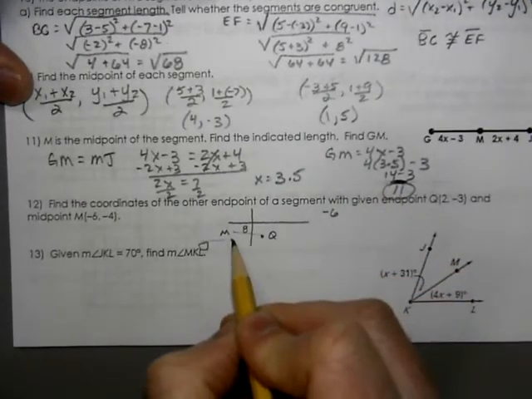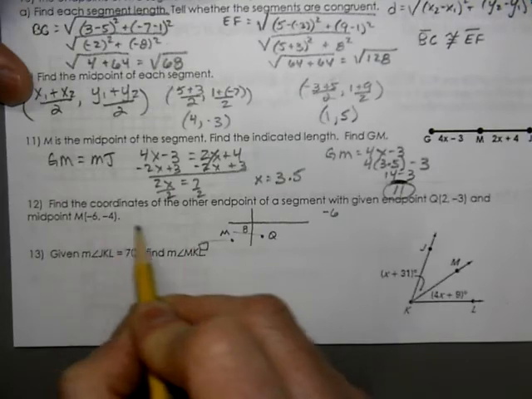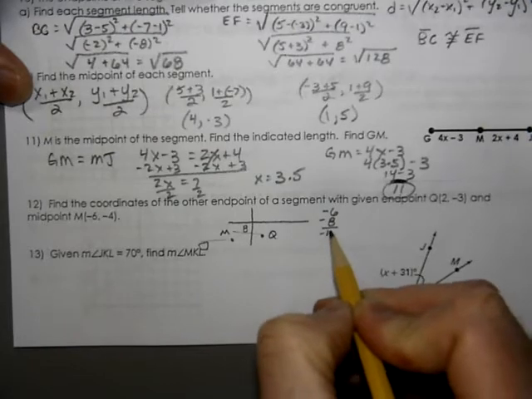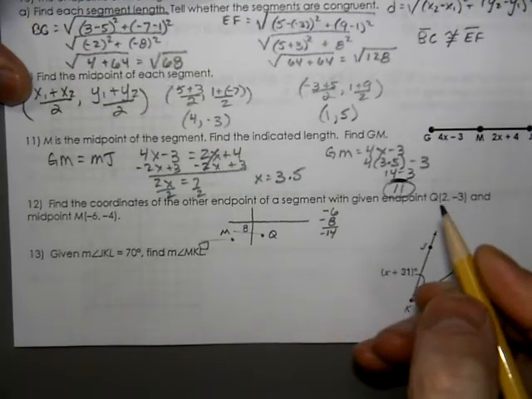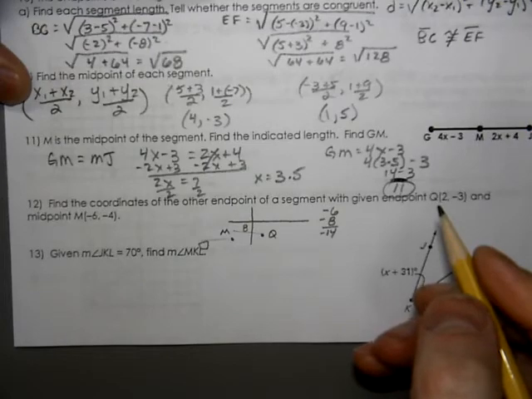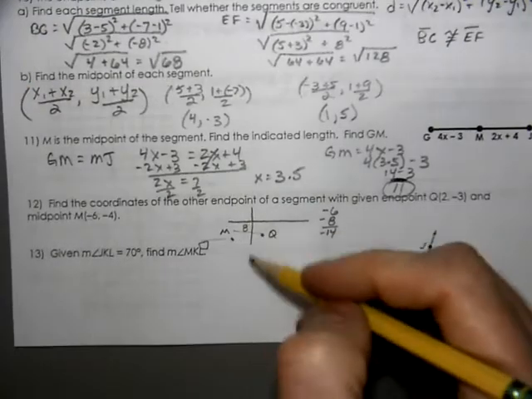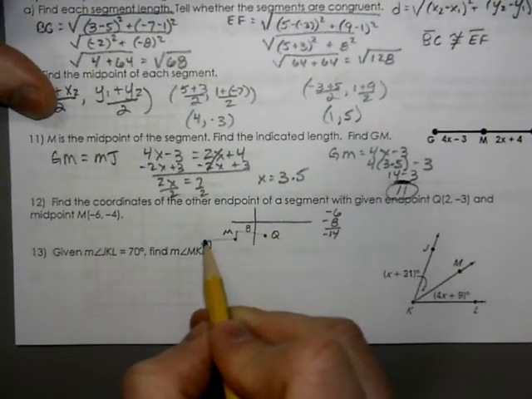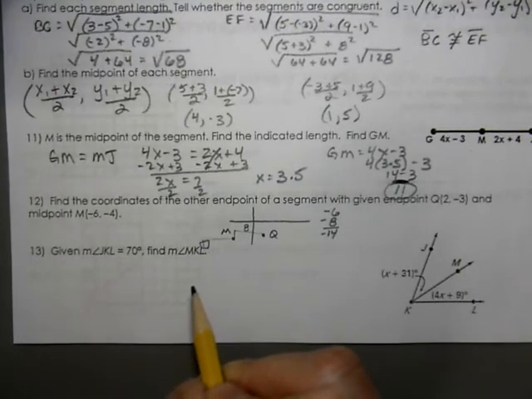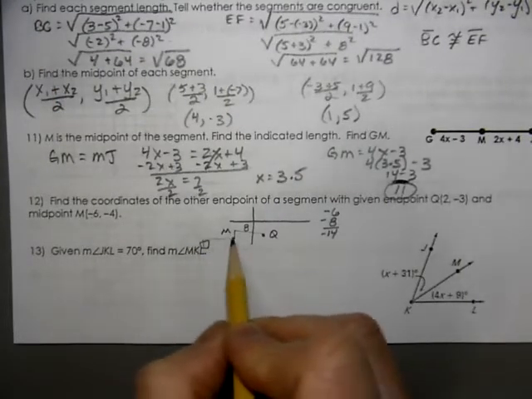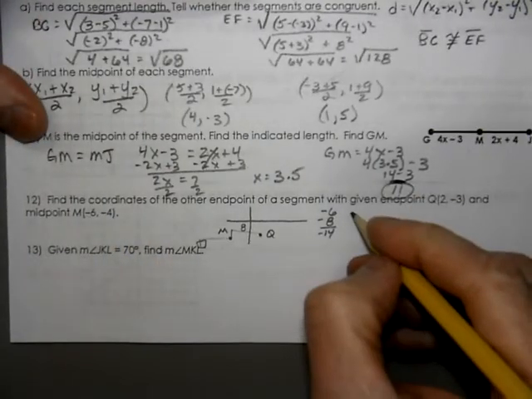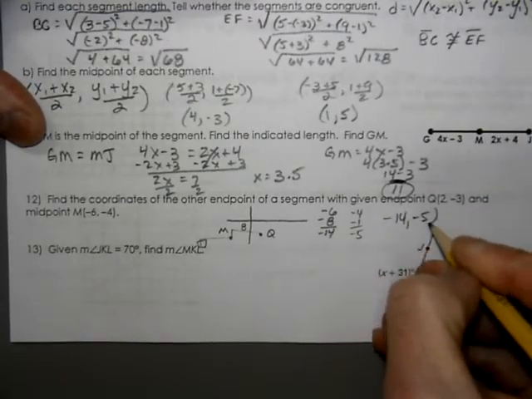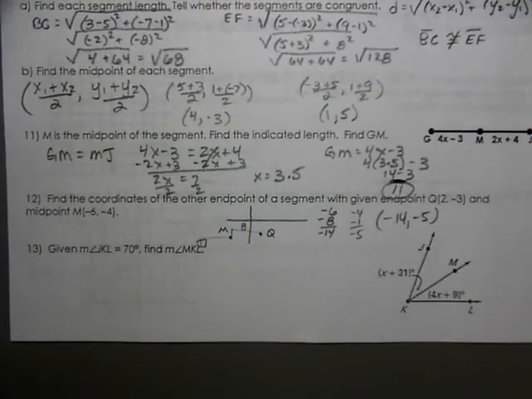So -6, that's where we are here, and 8 more that way gives us -14. So, figuring out up and down, we have to go down 1 to get even with the M, so we have to go down 1 to get even with our new point. So if we're down 1 extra past M, we're going to be down at -5. So -14, -5. That's one way to do it.